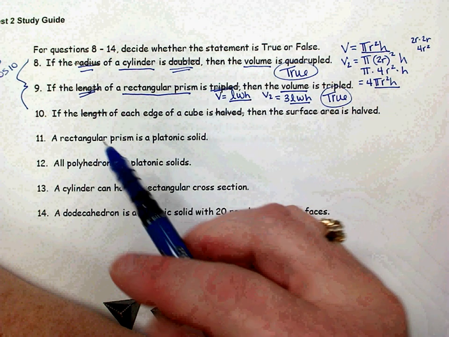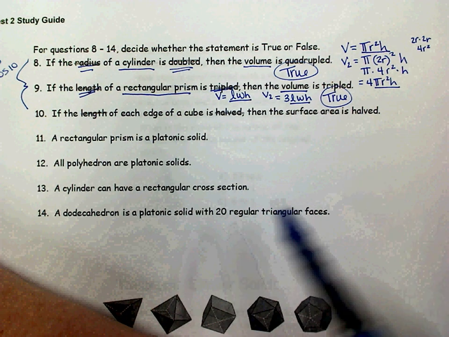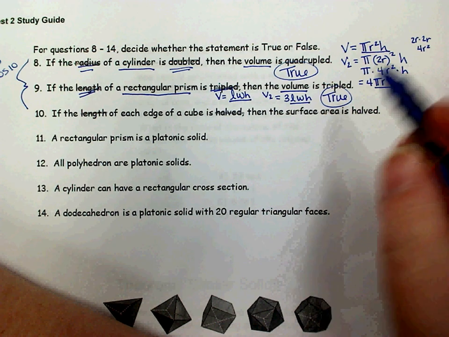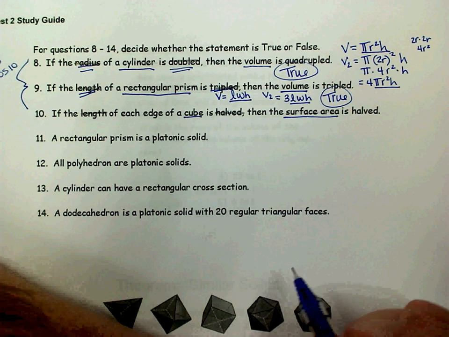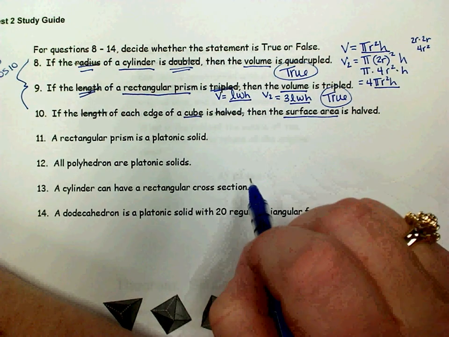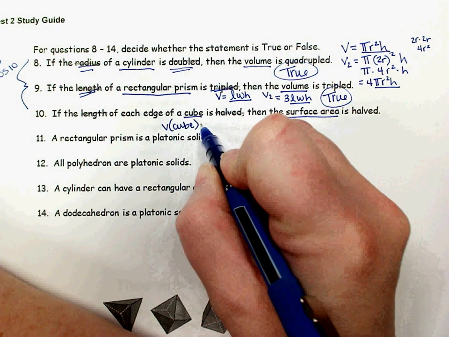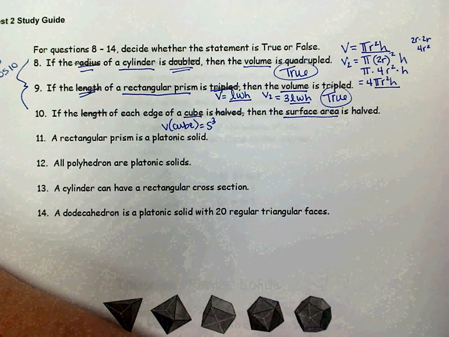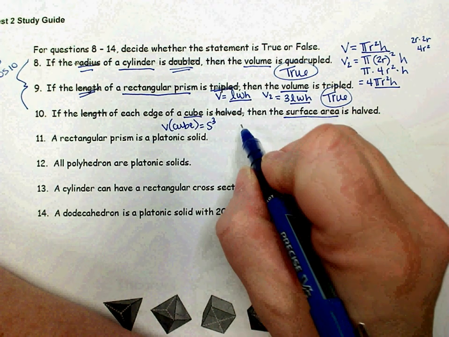On number 10, it says if the length of each edge of a cube is halved, then the surface area is halved. So we're looking at the surface area of a cube. Now be careful here. You don't want to use s cubed here. That's the volume of a cube. So the volume of a cube is length times width times height, where they're all side lengths that are the same. So it's s cubed. This one's talking about surface area.